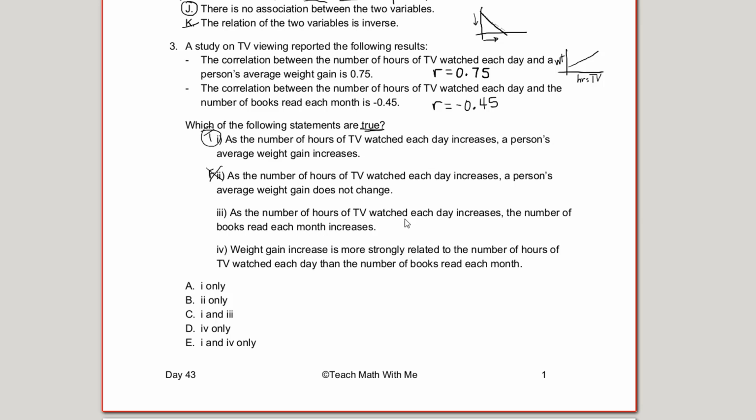Take a look at number 3. As the number of hours of TV watched each day increases, the number of books read each month increases. That went along with our second result, so let's do our scatter plot of that. It had the hours of TV on the x-axis and books read on the y-axis, and it had a negative 0.45 correlation. So that is more in a negative direction. I'm just sort of eyeballing it, but it's not exactly a complete correlation on either one of these, but we have one in general.